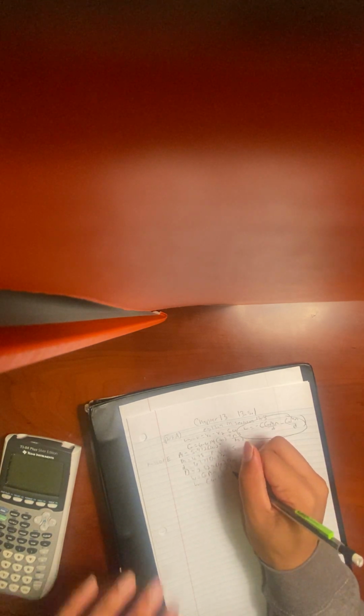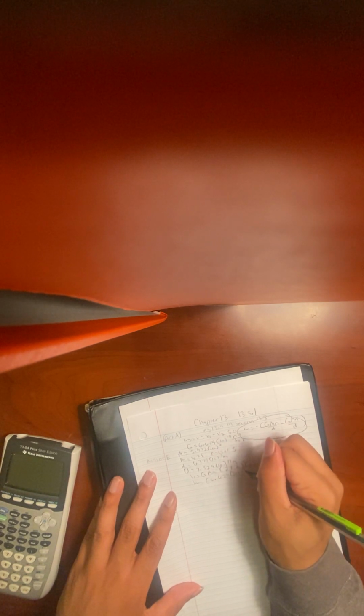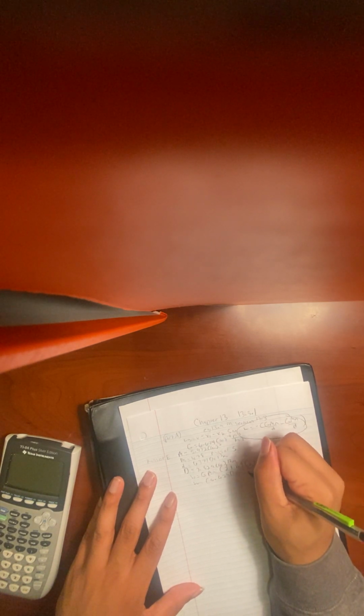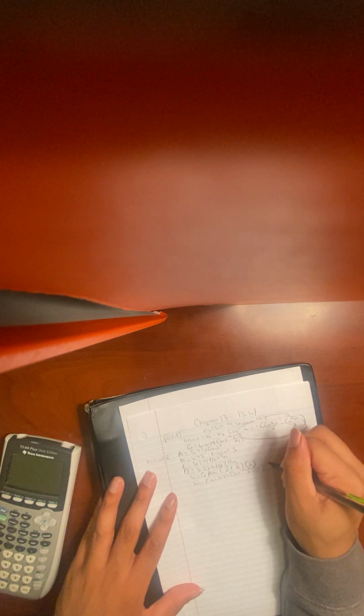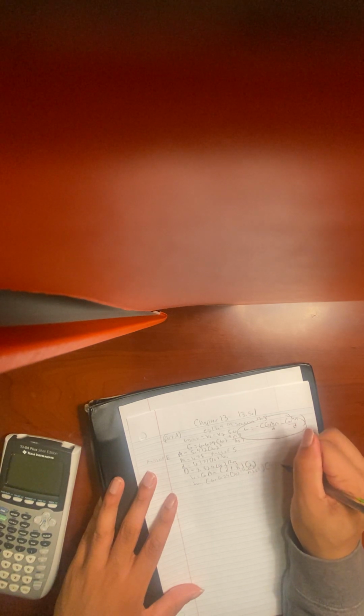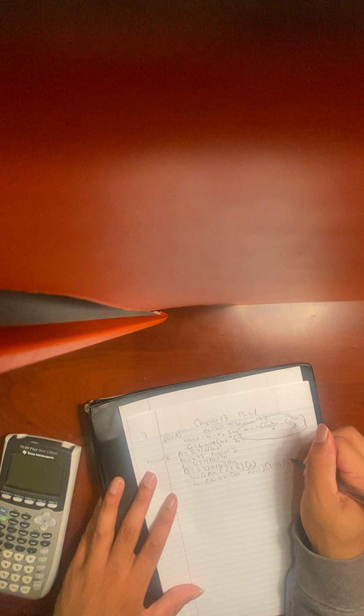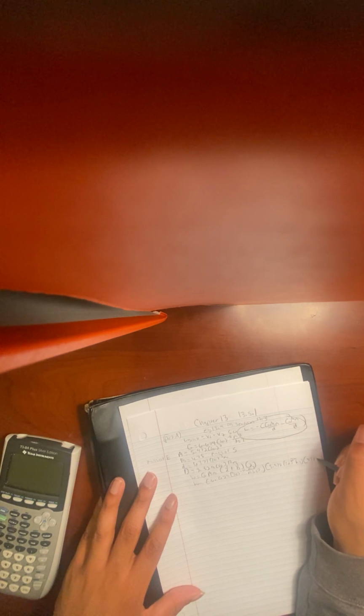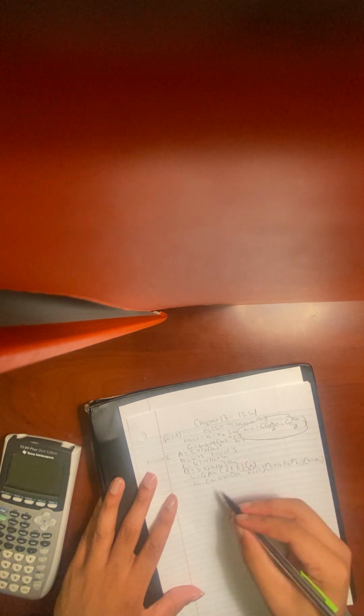So W equals 6.674 times 10 to the negative 11 newton meters squared per kilogram squared, and then multiply that by 5.972 times 10 to the 24 kilograms. And then the mass of the spacecraft, which is 478 kilograms. We already have our values, we're just listing it in here and plugging it in.